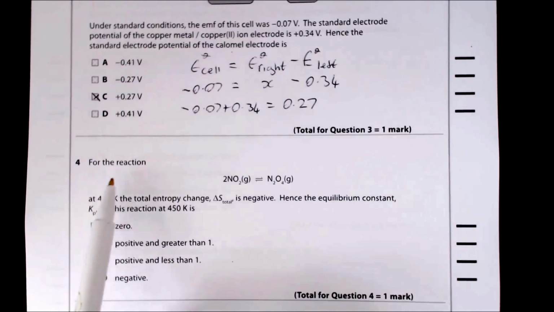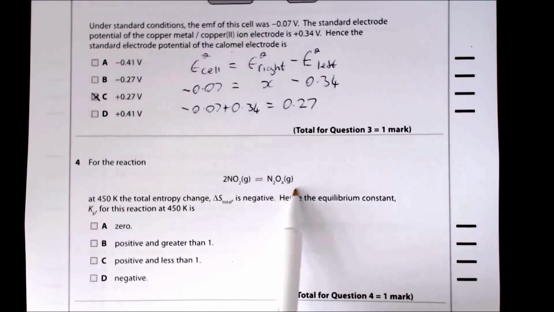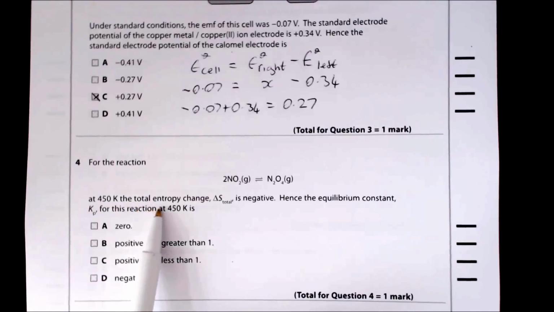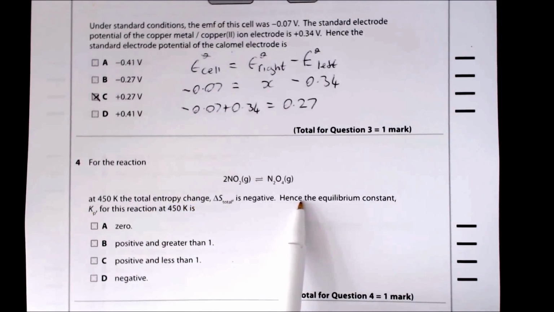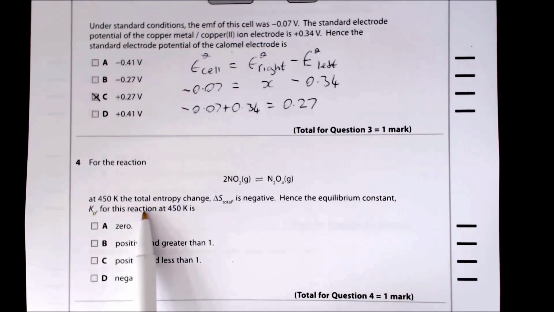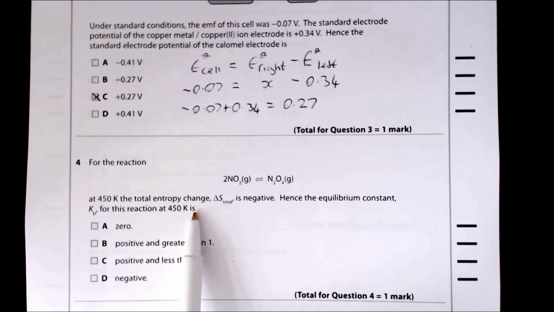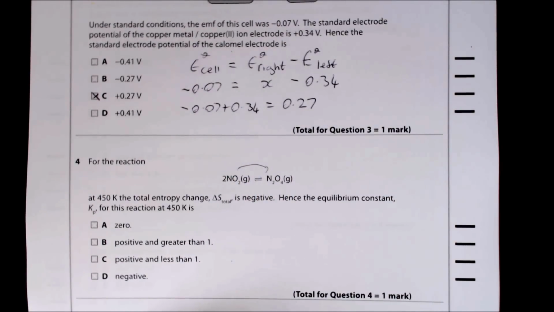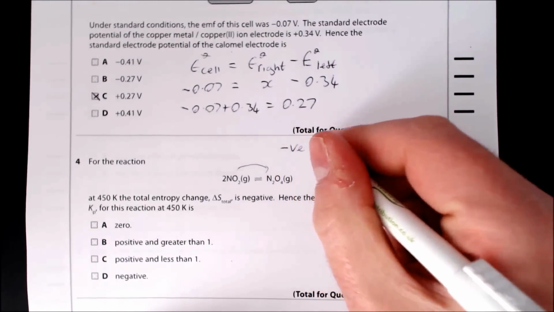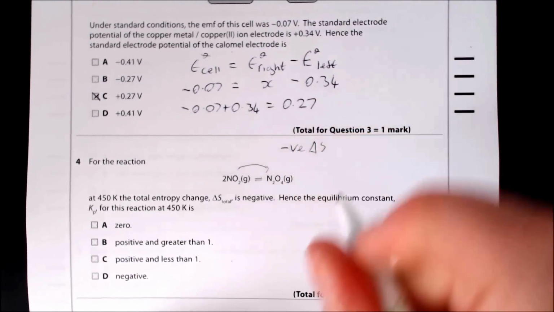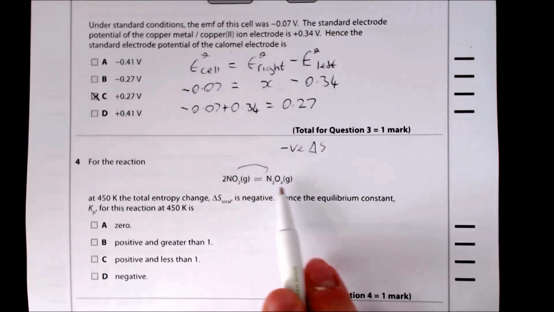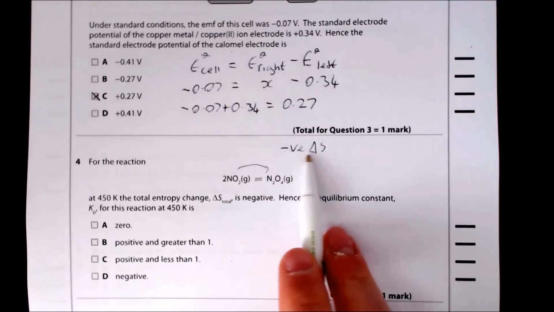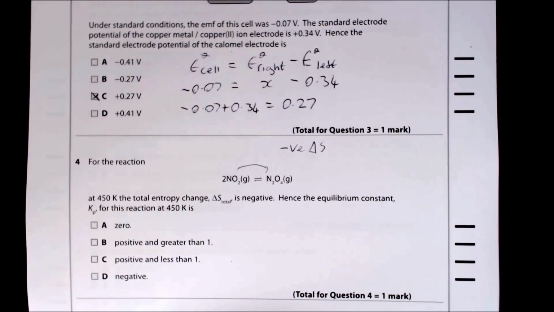So this is quite a tough one. It says for the reaction, we've got NO2 gas to N2O4 gas. At 450 Kelvin, the total entropy change, delta S total, is negative. Hence, the equilibrium constant Kp for this reaction at 450 K is... Now, we've got a lot of things going on here. So the first thing we need to identify is that going forward this way is effectively a negative entropy. So I'm going to just write that on there. We've got a negative delta S going that way because we're going from a more random arrangement to a more ordered arrangement, going from more moles to less moles. So that's not entropically favorable.